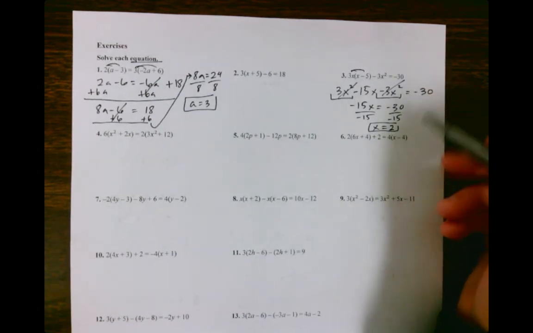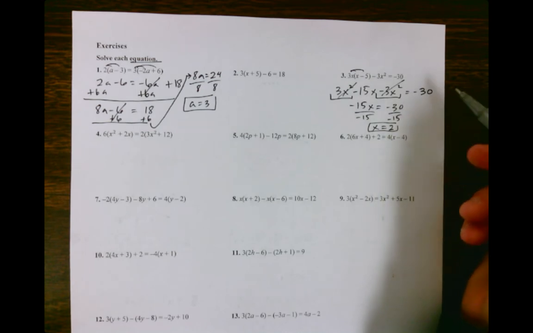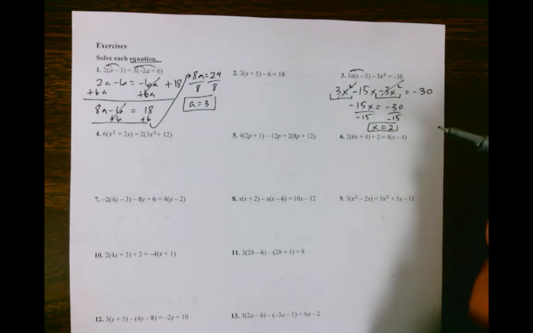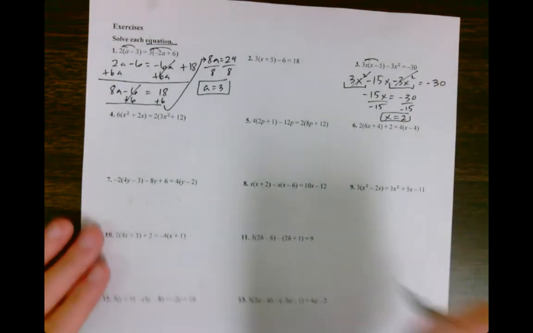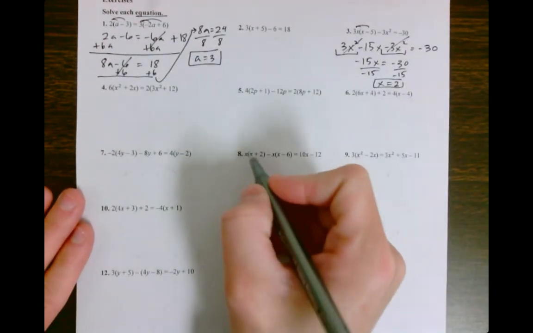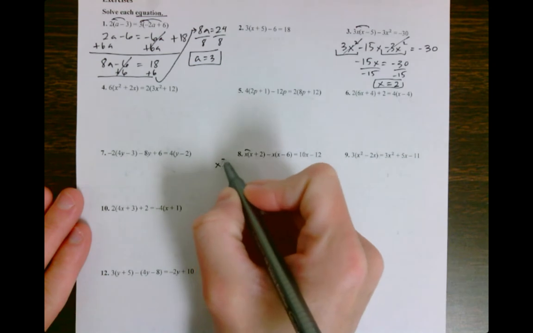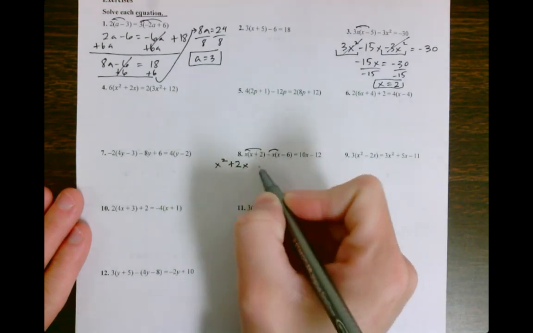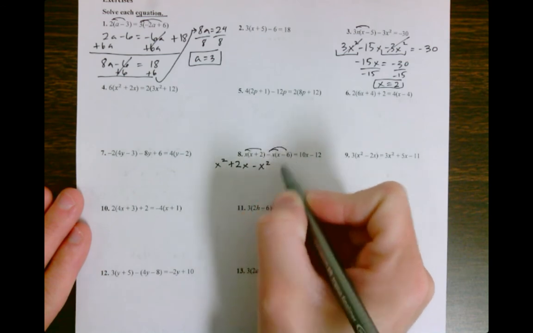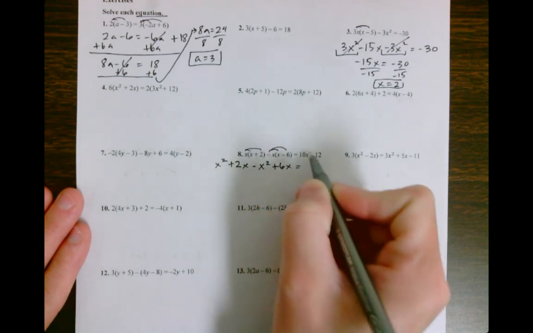And make sure you guys are showing your work. It's a lot easier to just work it out step by step rather than try to do 100 things in your head. I'll jump down to 8. So we'll distribute my x here. So that's going to give me x squared. That's going to give me 2x. And then that's going to be negative x squared. That's going to be a positive 6x equals.